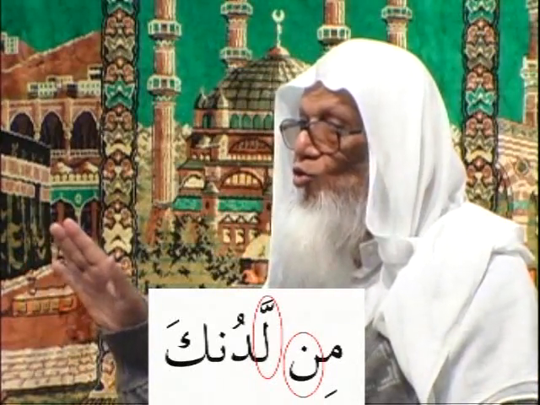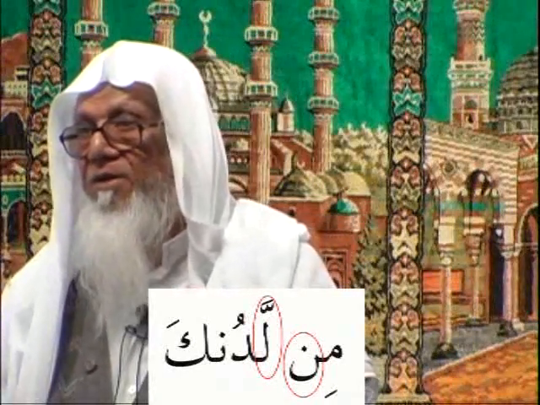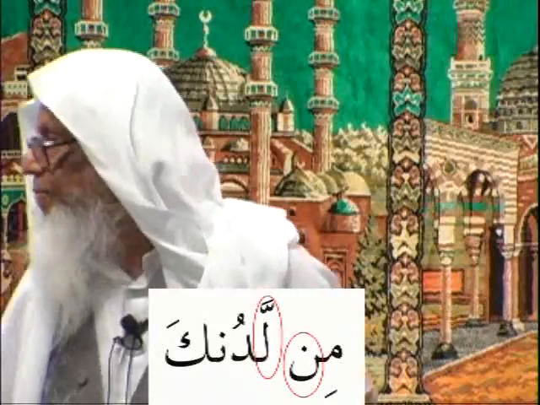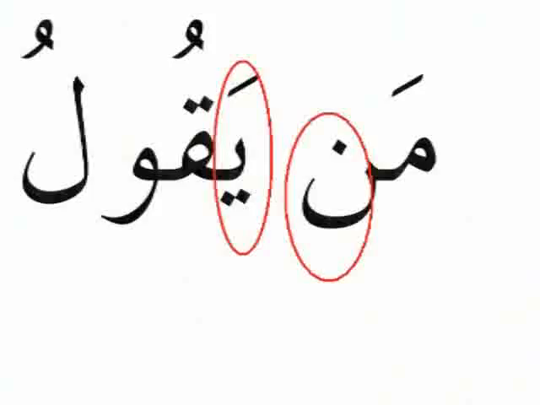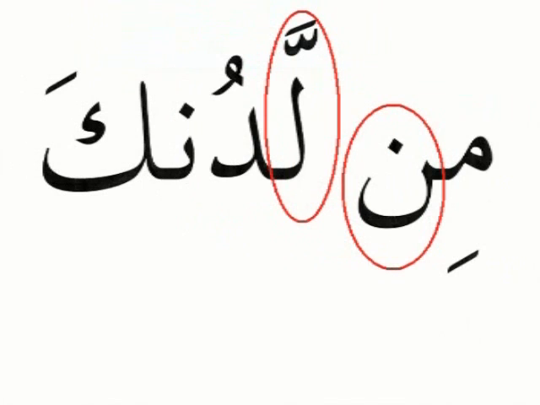Noon has no sukoon, and the first letter following it has a shadda. Next, noon has no sukoon, but the following letter has no shadda. Here it is partial assimilation. This is complete assimilation. Mir Rabbika, noon completely is lost. It becomes ra. If it is followed by lam, it becomes lam, mil ladunka.